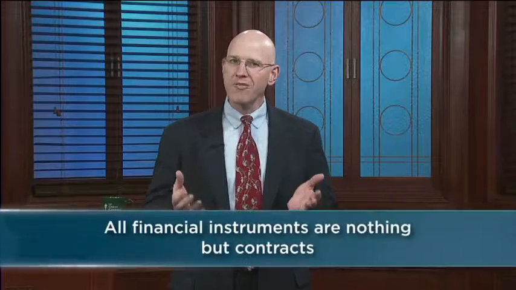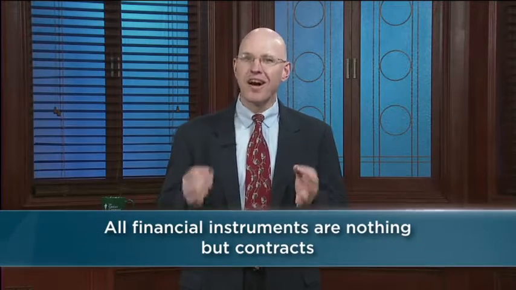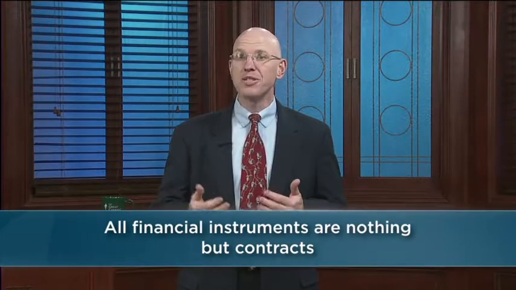So let's get right down to thinking about what options are and how they work. As we've learned repeatedly in this course, all financial instruments are nothing but contracts. And an option is just a specialized type of contract. An option is a contract that gives its buyer the right, but not the obligation, to take some action. Usually the action involves buying or selling something.